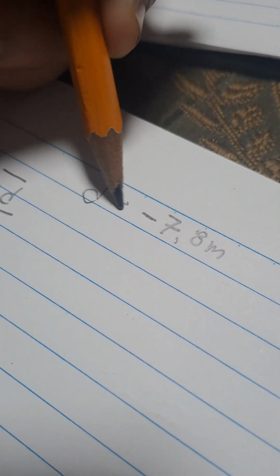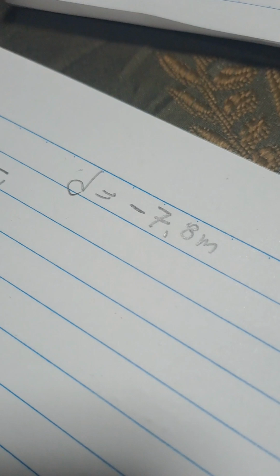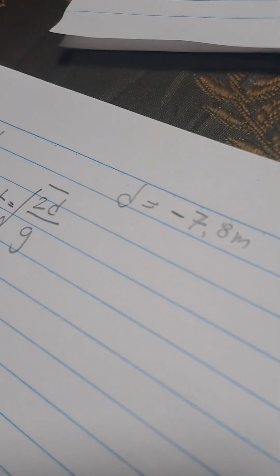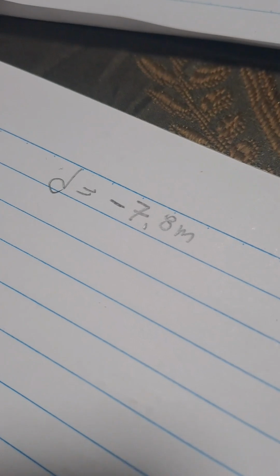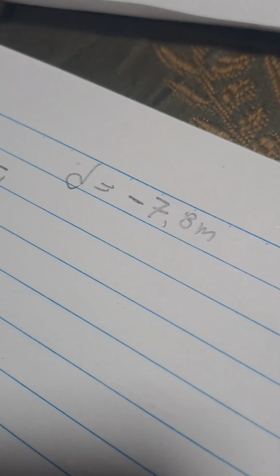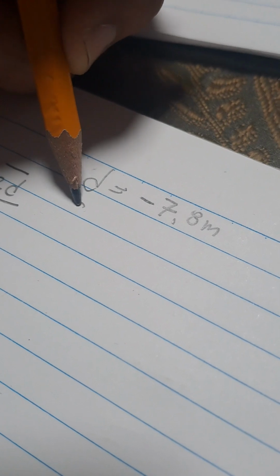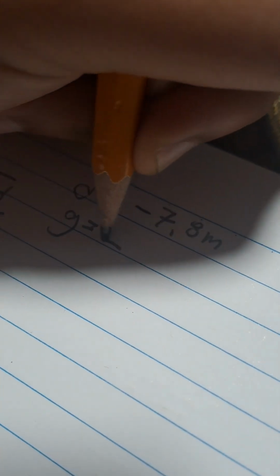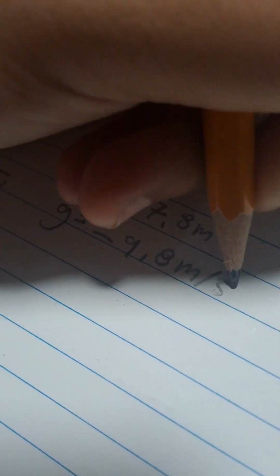So, in our given, this would be our displacement. It has to be negative because it's going down. Negative is down, positive is up. Even though it's not stated, we can already consider g, the acceleration of gravity, as negative 9.8 meter per second squared.